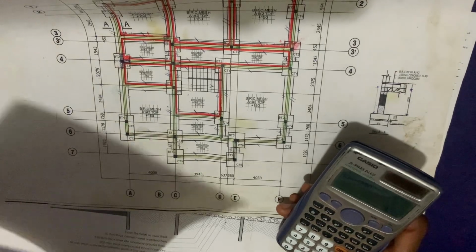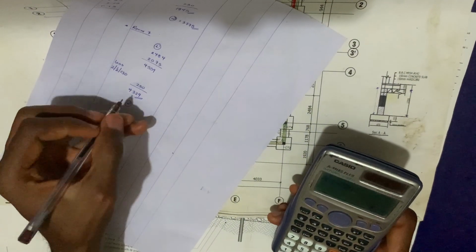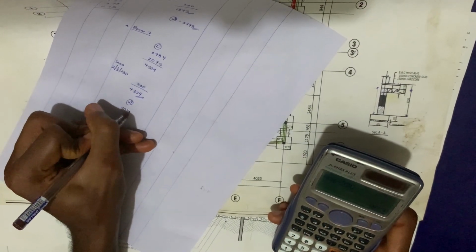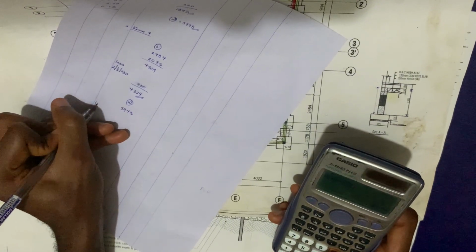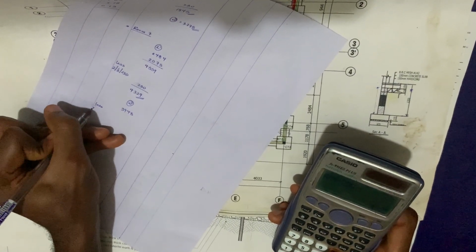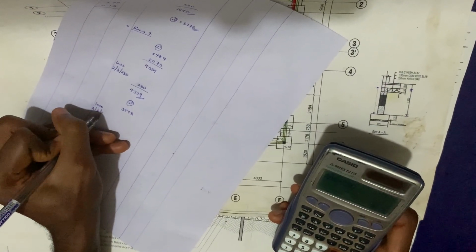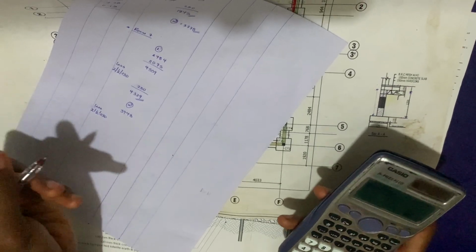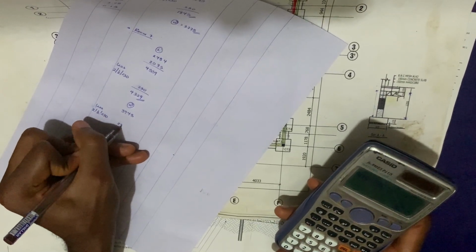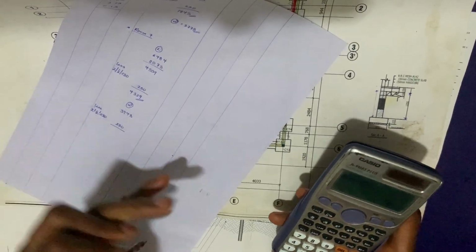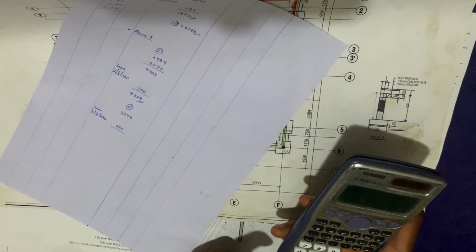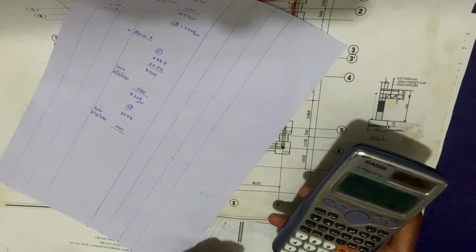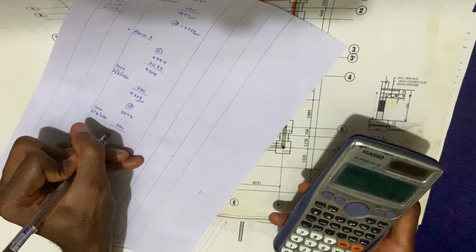So let's do the math. 3,943 will now less 2 by half of 230. And that is going to be equal to 230. And then we'll close. 3,943 minus 230 is equal to what? 3,713.